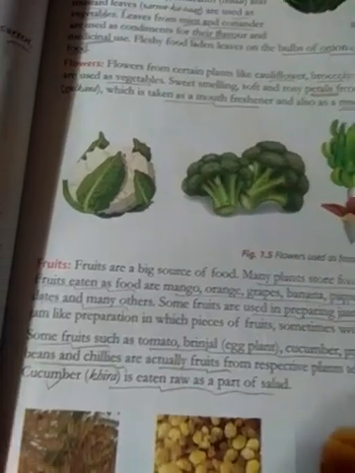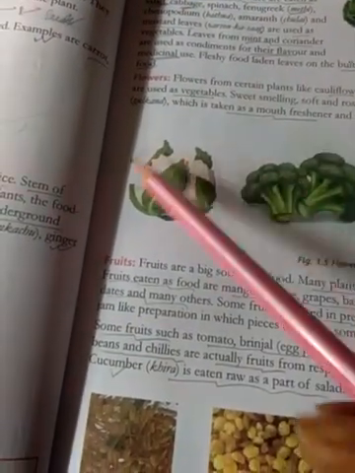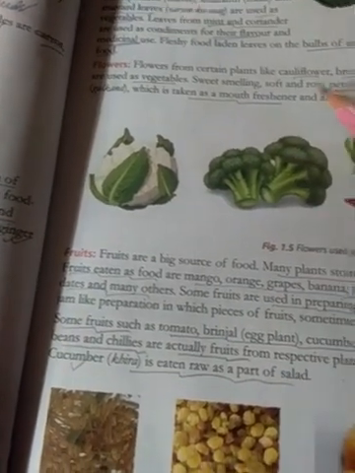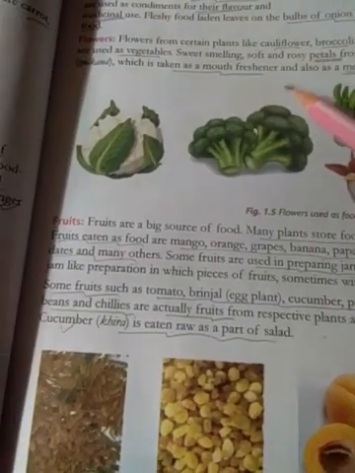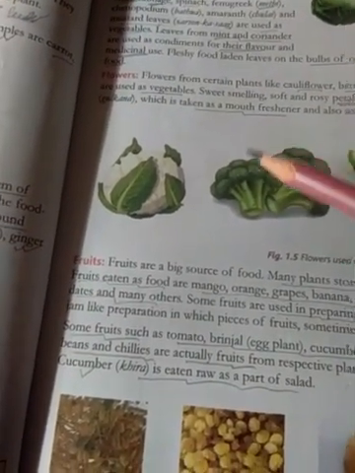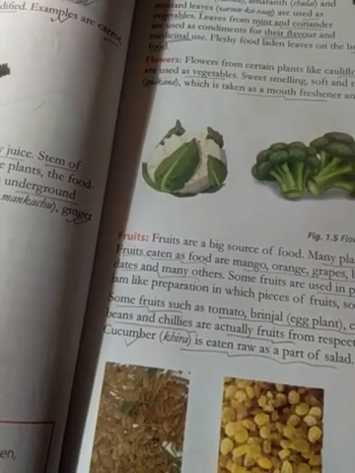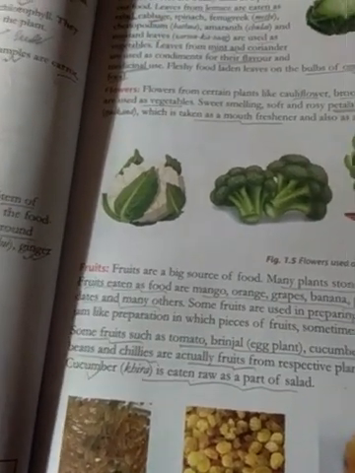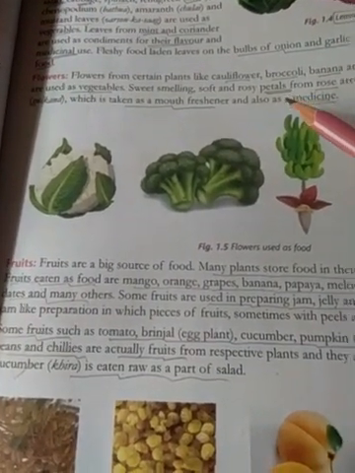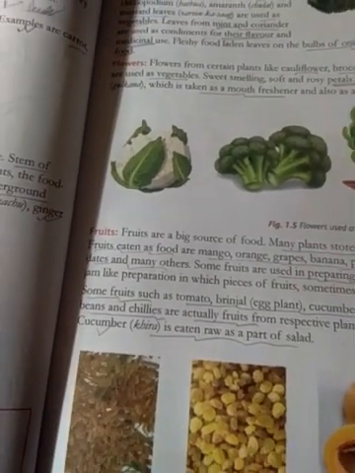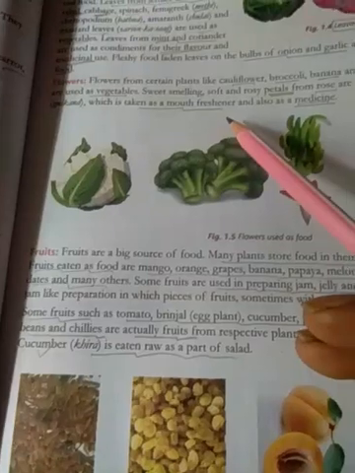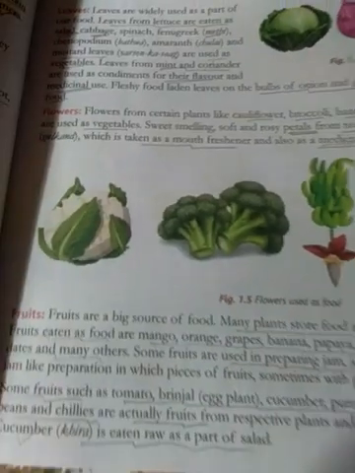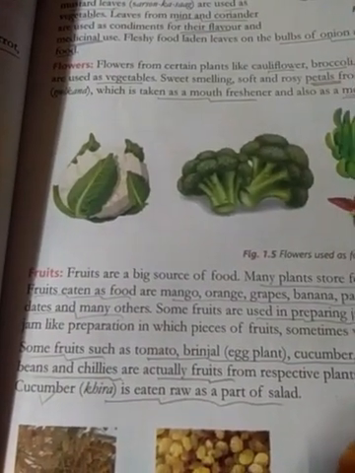Now the fourth source of plant food is the flower. That means yes, flowers are also treated as food. Examples are cauliflower, broccoli, banana, etc., which are treated as vegetables. These are the vegetables we eat, and these are the source of plant food. It is very important to know that petals of rose are used for preparing jam, as well as being taken as a mouth freshener, and it has medicinal characteristics.